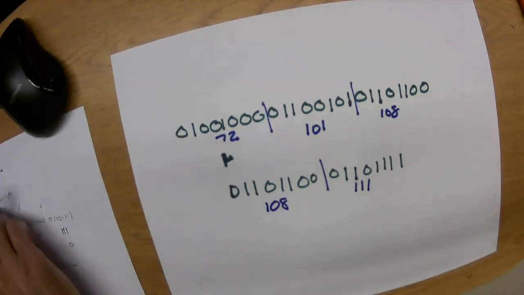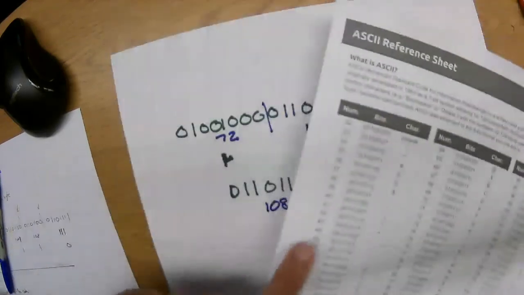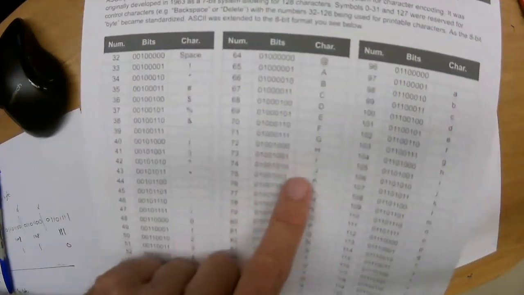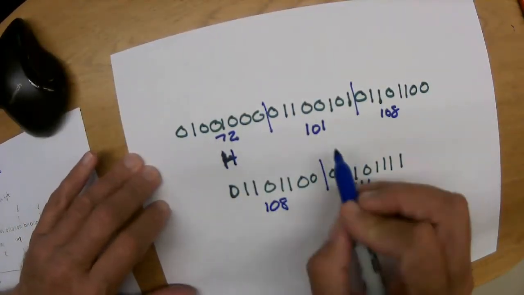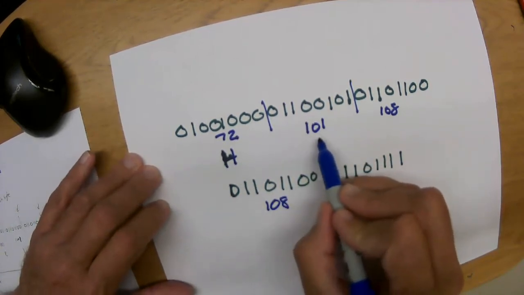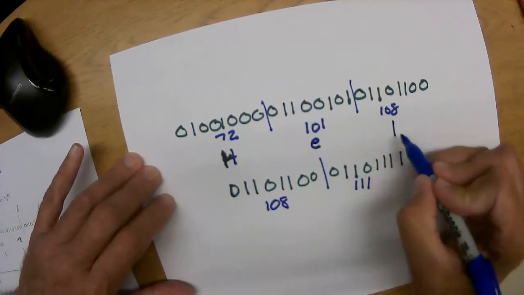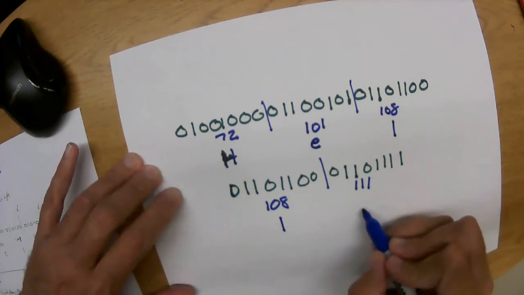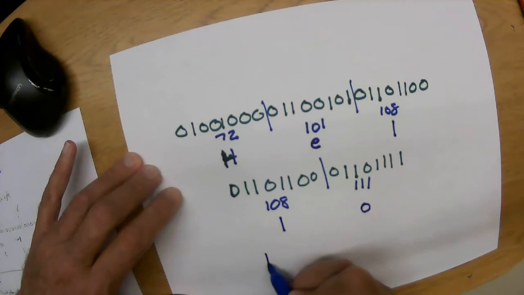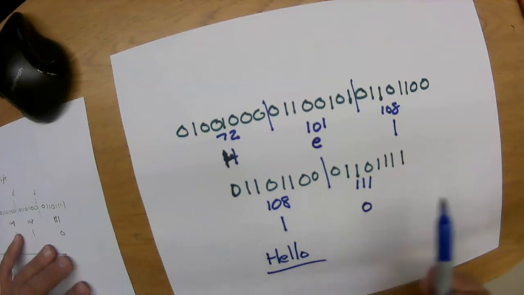If I go to my table, the very first one was 72, and that's the sequence of bits that goes with the capital letter H. So this is an H. Then 101, if I go back to the chart, is paired up with the lowercase e, and 108 is the L, and this last one, 111, is an O. So if you wanted to send the message hello on a wire, this is what actually happens.